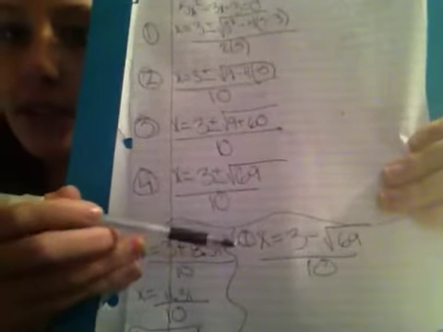So it's going to be x equals 3 minus the square root of 69, okay? Over 10, alright? It's going to be your step 1. This is how your step 1 for the subtracting should look, alright?